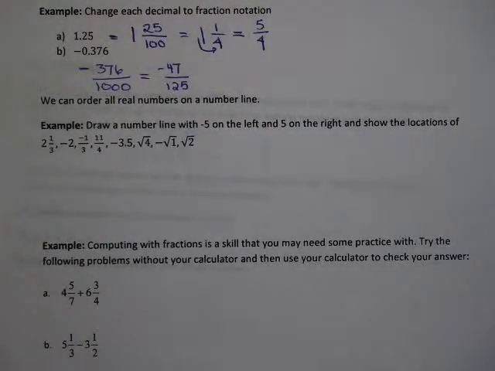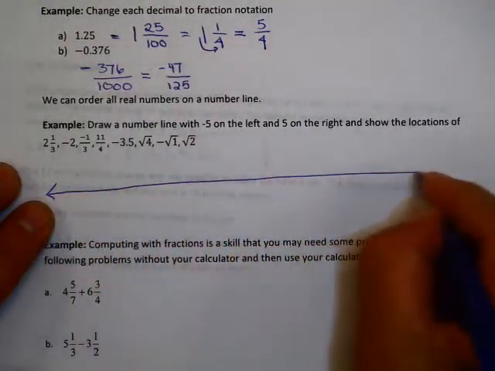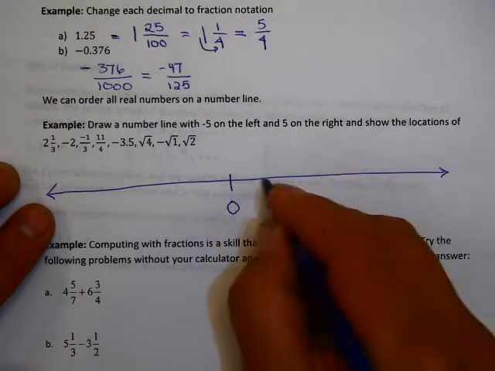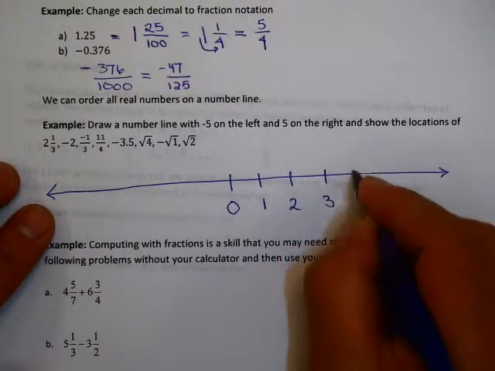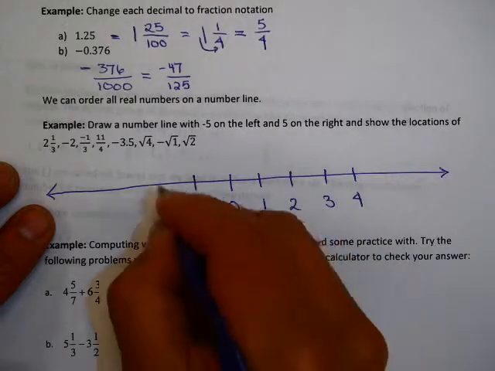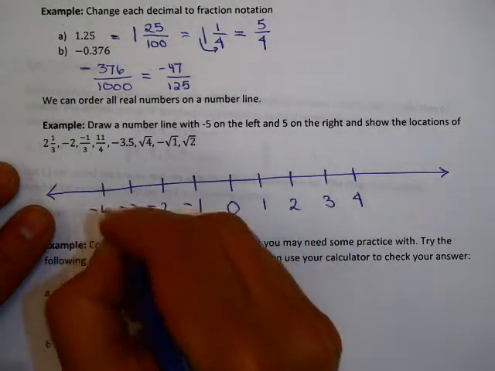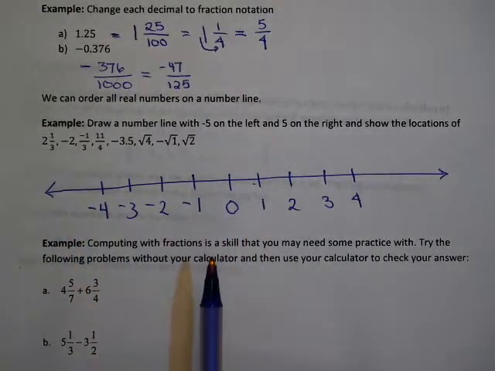Another concept you have probably seen is the number line. The number line is nothing more than all real numbers placed on a straight line. I'm going to write a line here with 0. We put positive numbers in this direction. So 1, 2, 3, 4, and so on. And negative numbers in this direction. Minus 1, minus 2, minus 3, minus 4. But I want you to realize there's lots of numbers between 0 and 1.